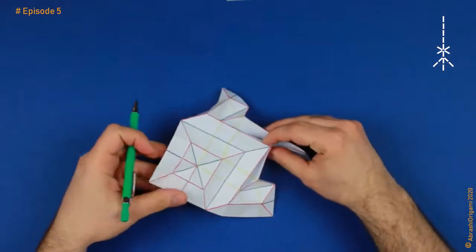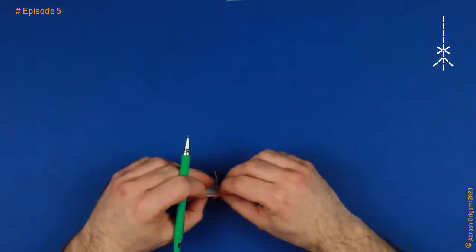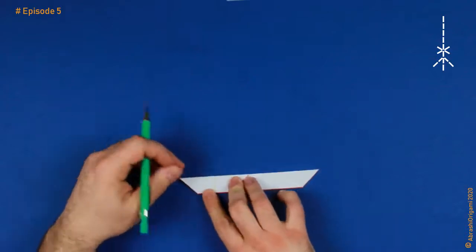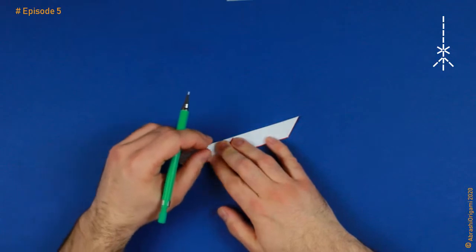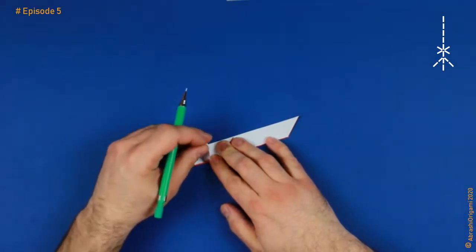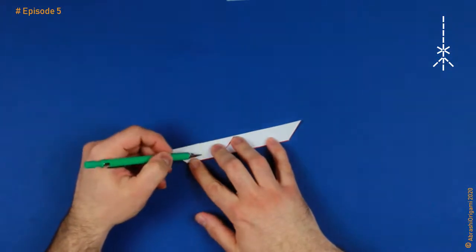Now we can fold our base and flatten it into a single plane. Okay, now let's look at this flap for instance. Do you see a hinge crease? There is one on the inner side of the flap. On the outer side there is no hinge crease at all.